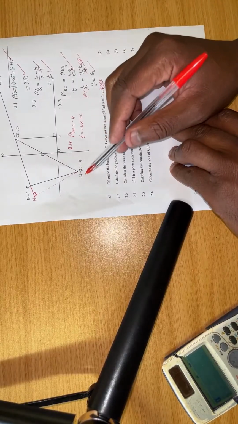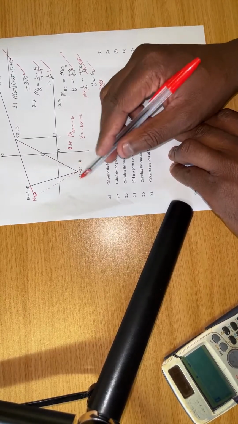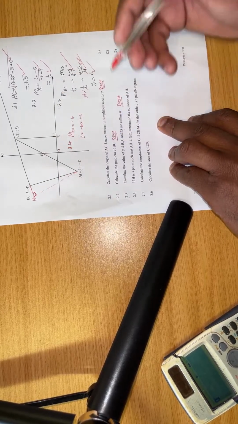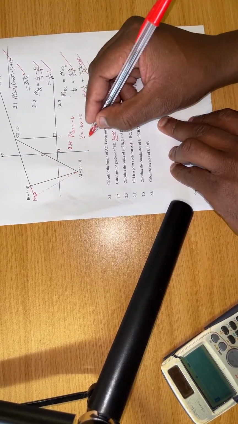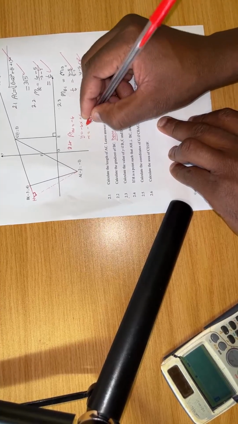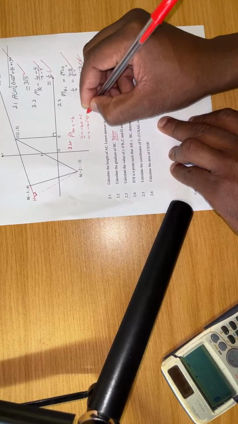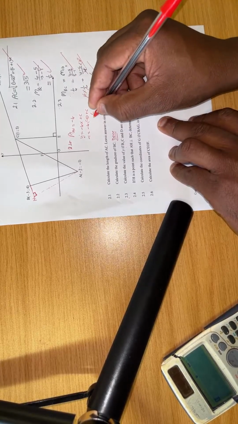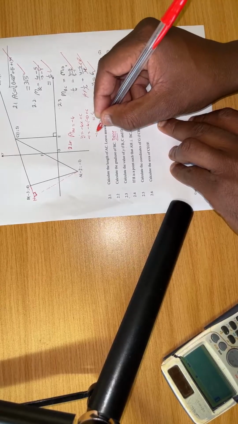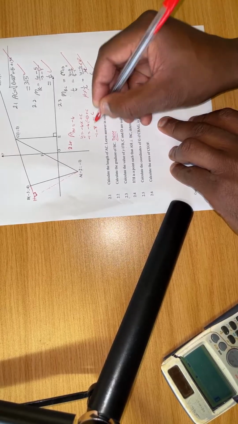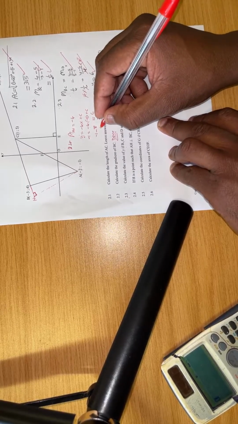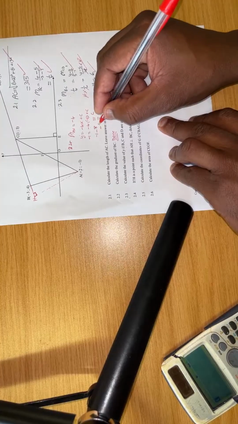We're going to use the coordinates of A here because it's a point on this line AH. A is -2 and 1, so y is 1 equals -4 times -2 plus c, and c will be equal to 1 minus 8, so we're getting -7.